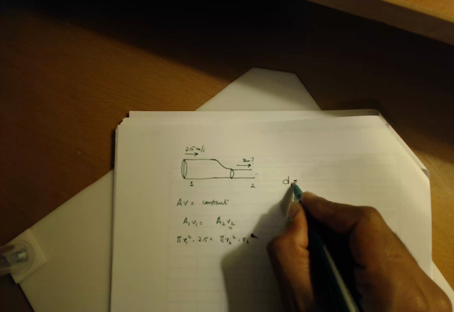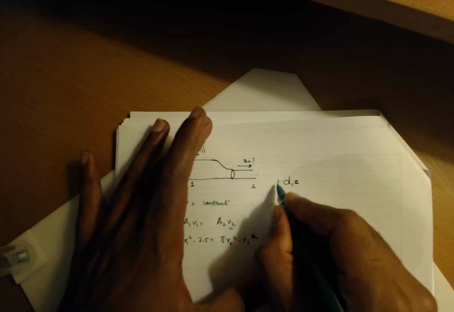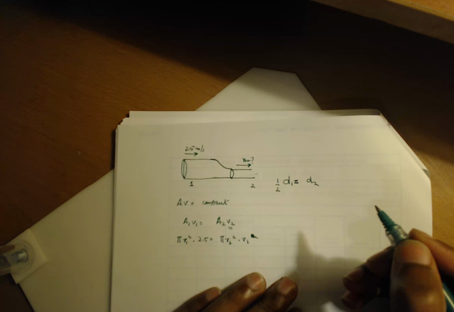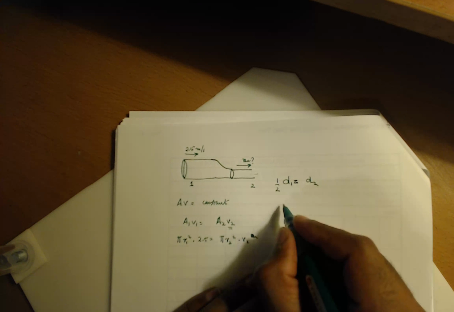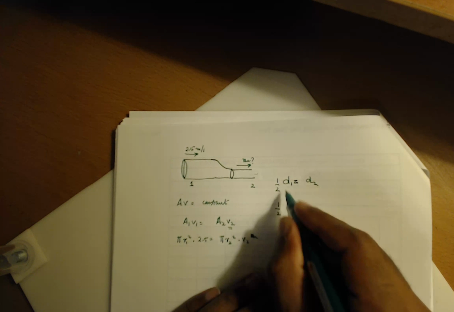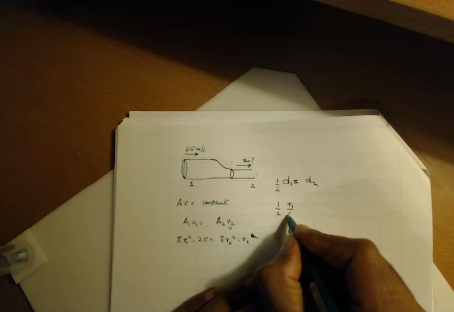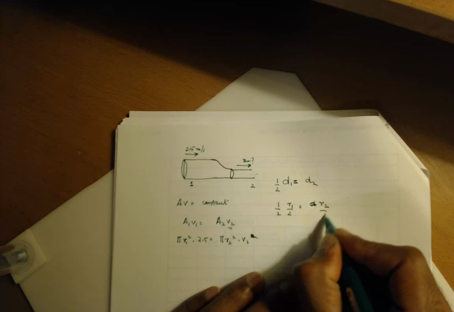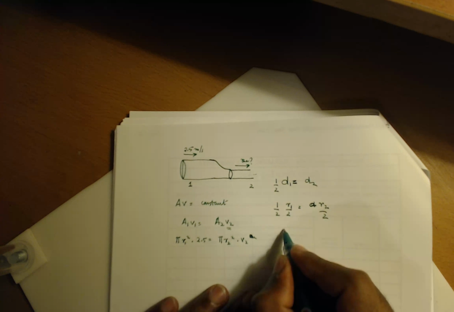We know that half diameter 1 is diameter 2. Now what's diameter 1? Radius 1 times 2. What's diameter 2? Radius 2 times 2.